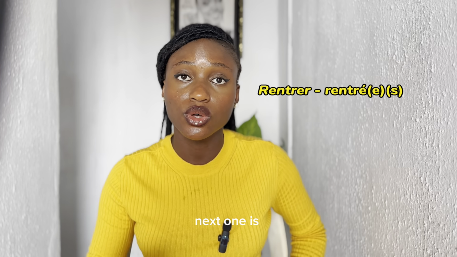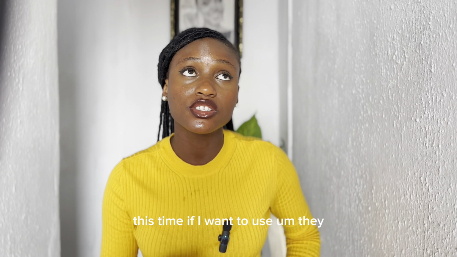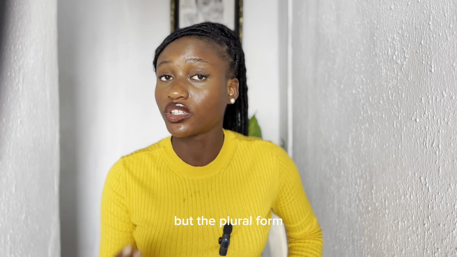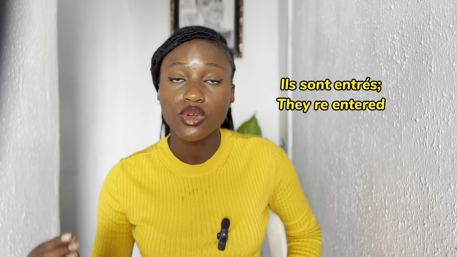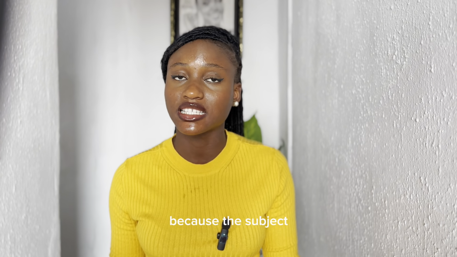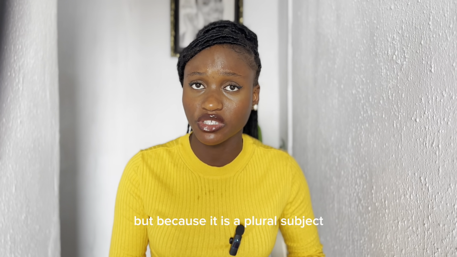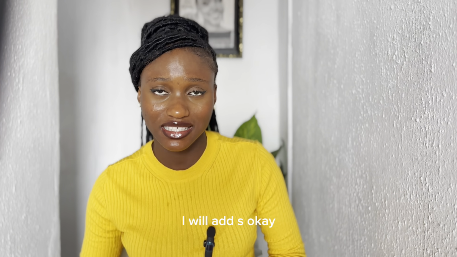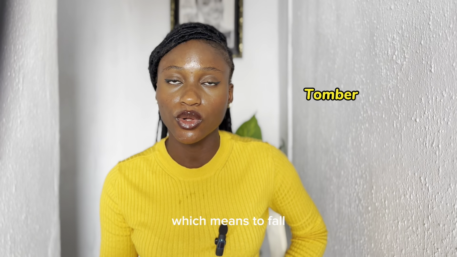The next one is rentrer, which means to re-enter. This time, if I want to use they, but the plural form, which is ils, I would say ils sont rentrés. Ils sont rentrés. I will no longer need to add an extra e because the subject is masculine. But because it is a plural subject, I will add s. Okay?